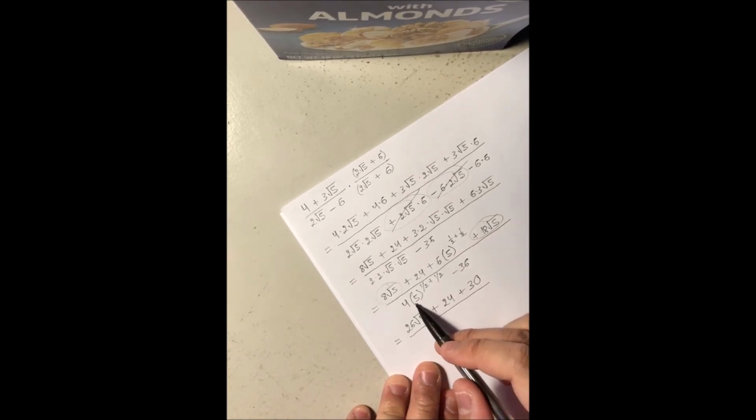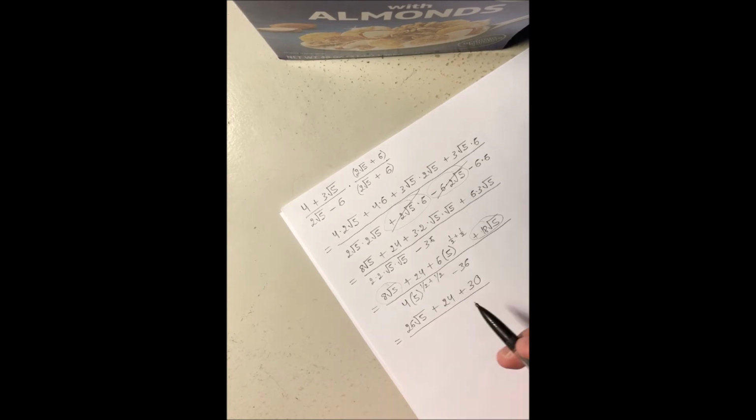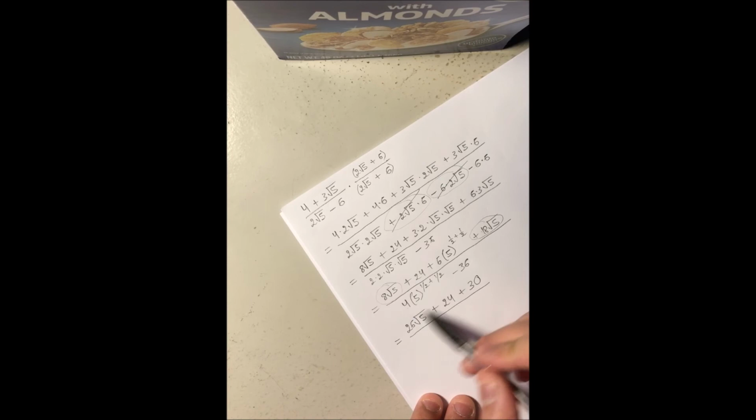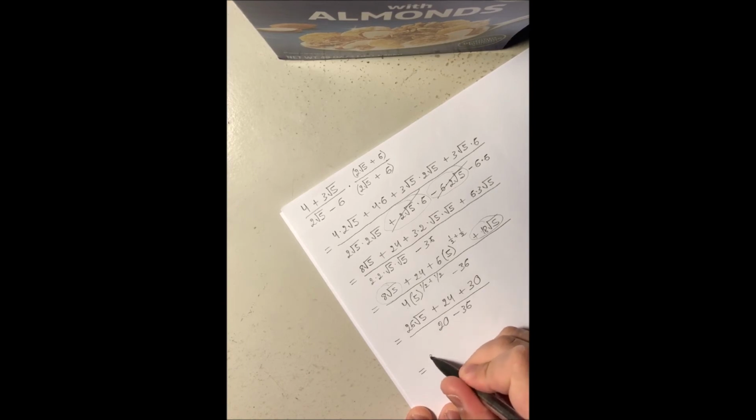All divided by, same thing right here. 1/2 plus 1/2 is positive 1. 5 raised to the positive 1 is just 5. 4 times 5, that's 20. Minus 36. And then lastly, keep the 26 square root of 5 and combine like terms. 24 plus 30, that's 54. All over 20 minus 36 is negative 16.